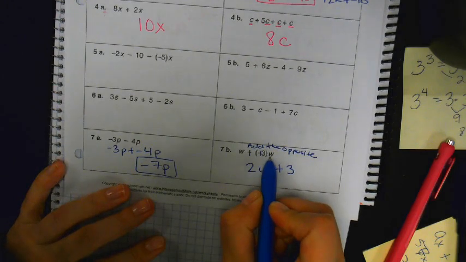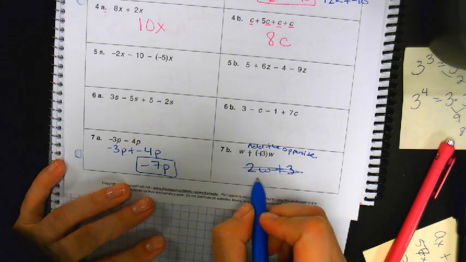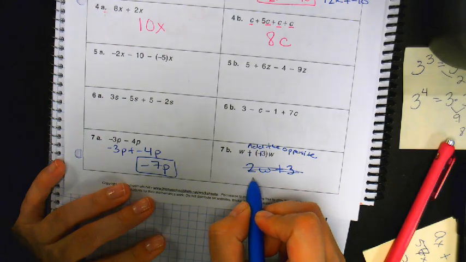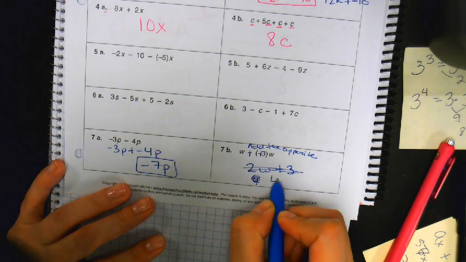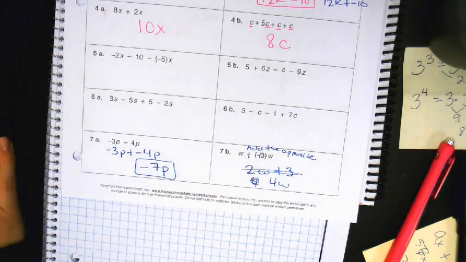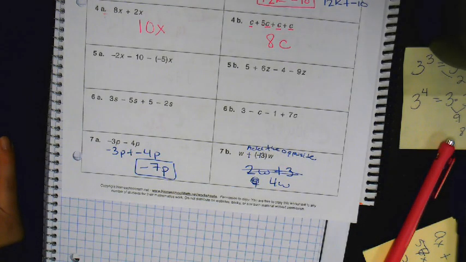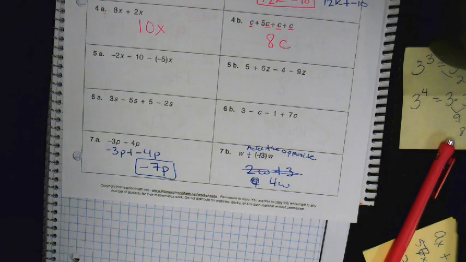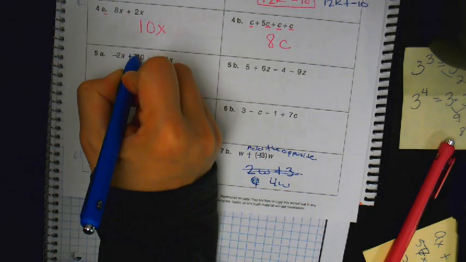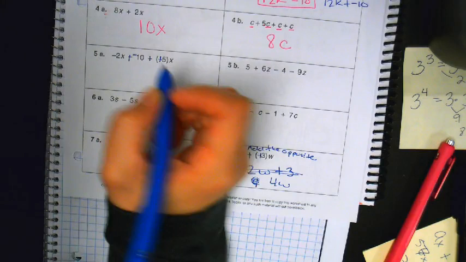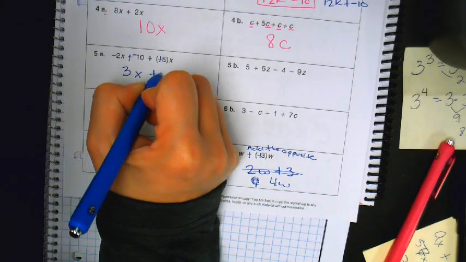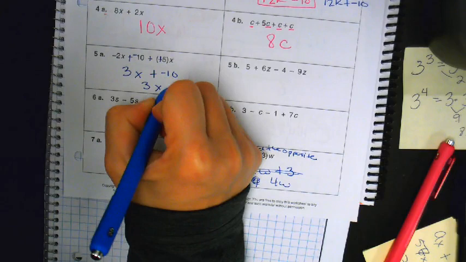So 7 would be 4w. My brain just saw, oh, it's just addition, but it's not. That's what I kept doing at home. All right, 5A. 3x plus negative 10 or 3x minus 10?